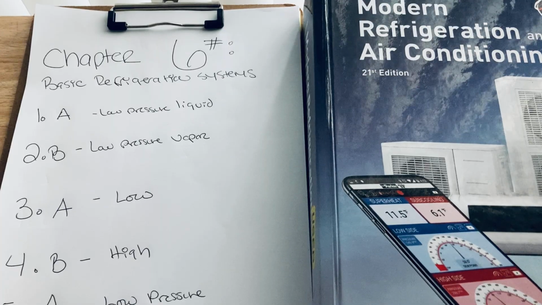Low pressure liquid will absorb the most heat because it has a lower boiling point, which allows some of the refrigerant to evaporate, equaling an absorption of heat.